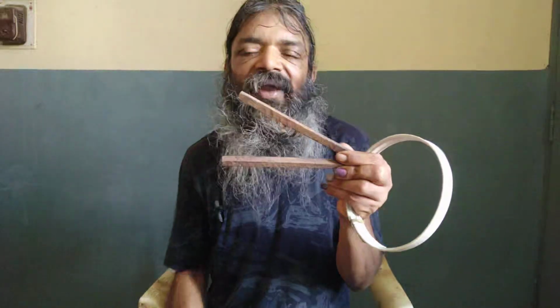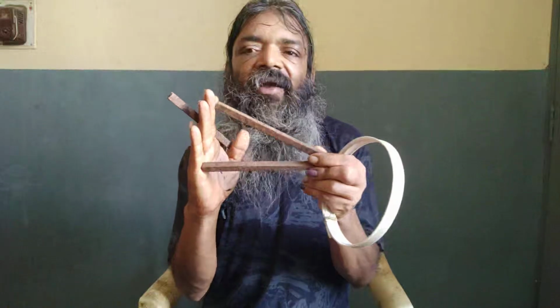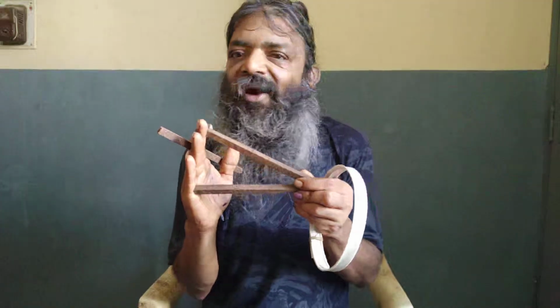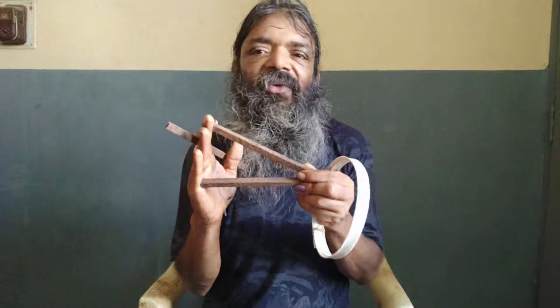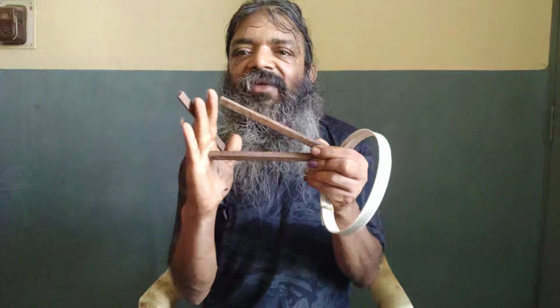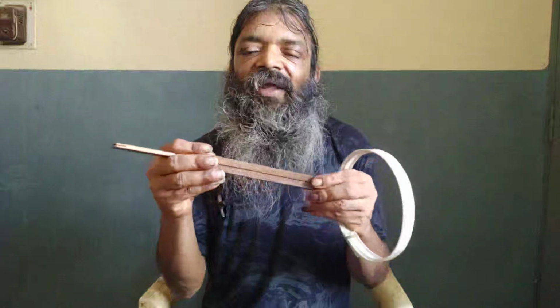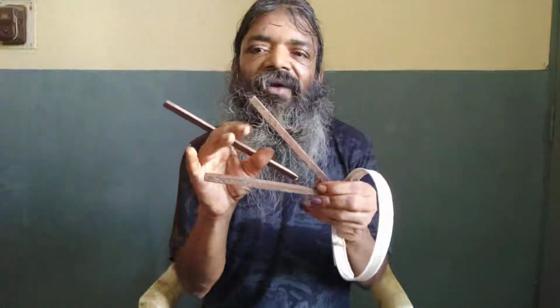What is the area of the triangle? The area of a triangle is width into height by 2, because if this is width and this is height, it forms a rectangle. In that sense, this is the half of the triangle. Whatever it is, we will talk about it. What is the area of this triangle?